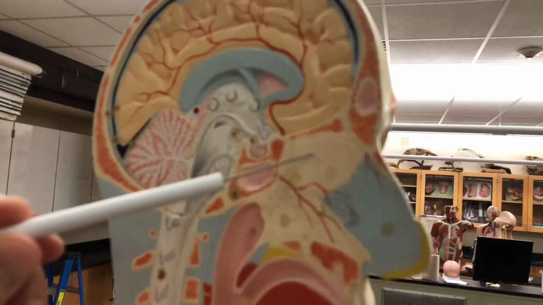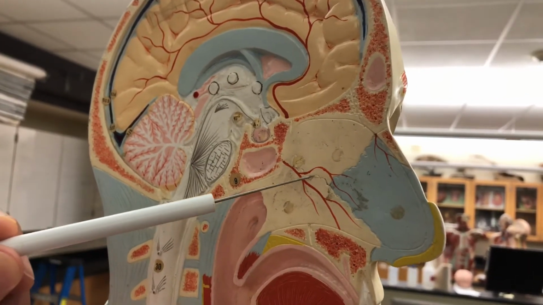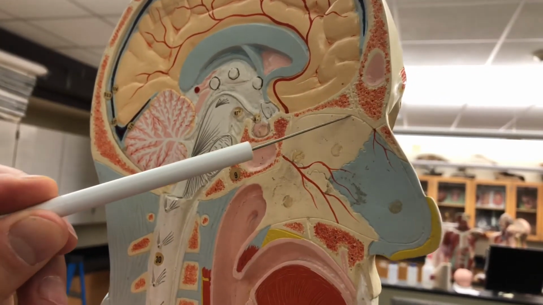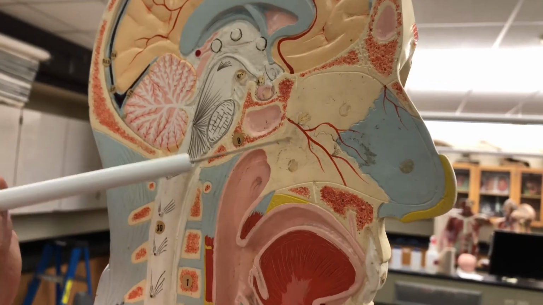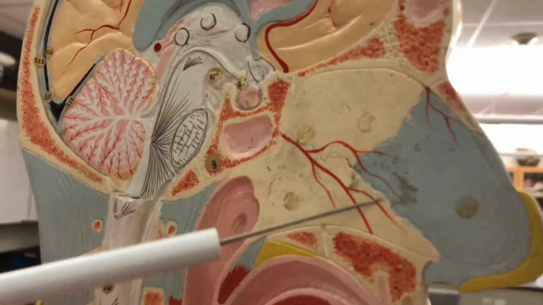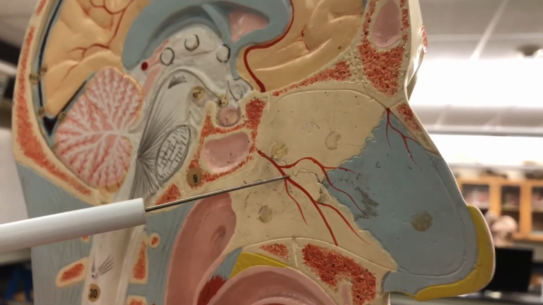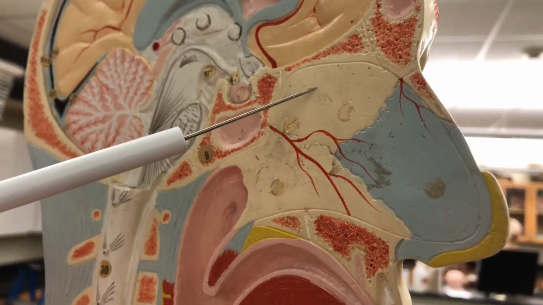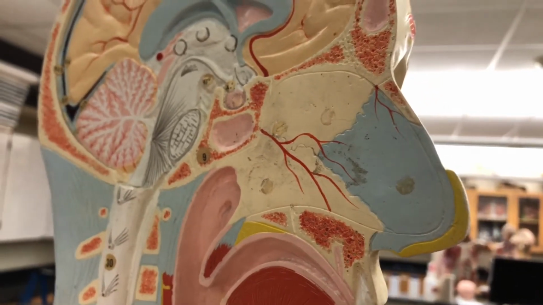So the superior portion of the nasal septum right here, this bone right here, this is the perpendicular plate of the ethmoid bone. As we move inferiorly, right here, this inferior bone right here, this is the vomer. Okay, so perpendicular plate of the ethmoid bone, vomer. Okay, so go ahead and take a look at that.